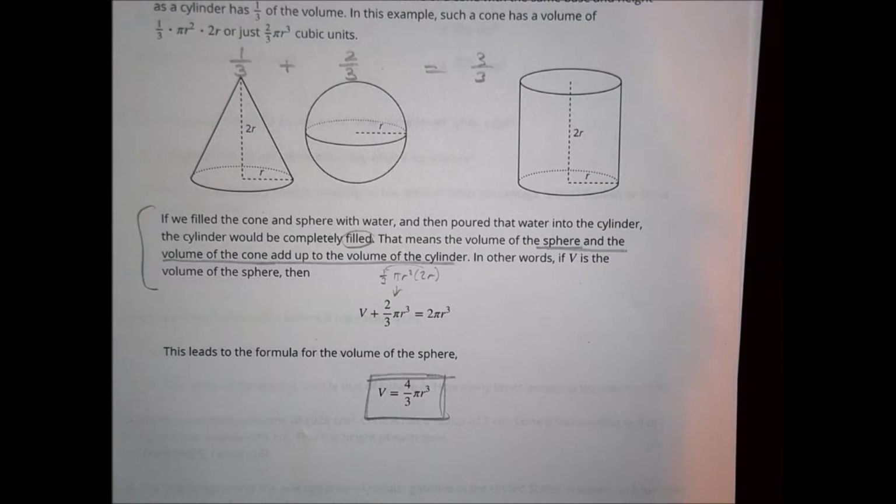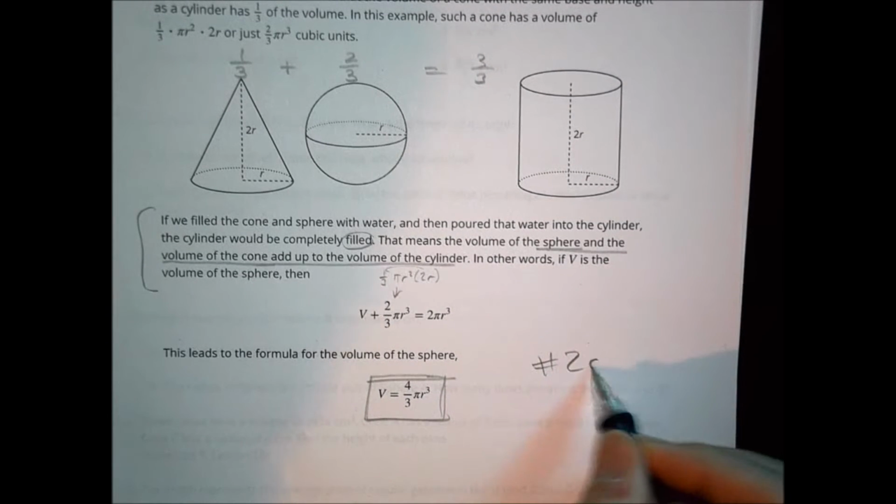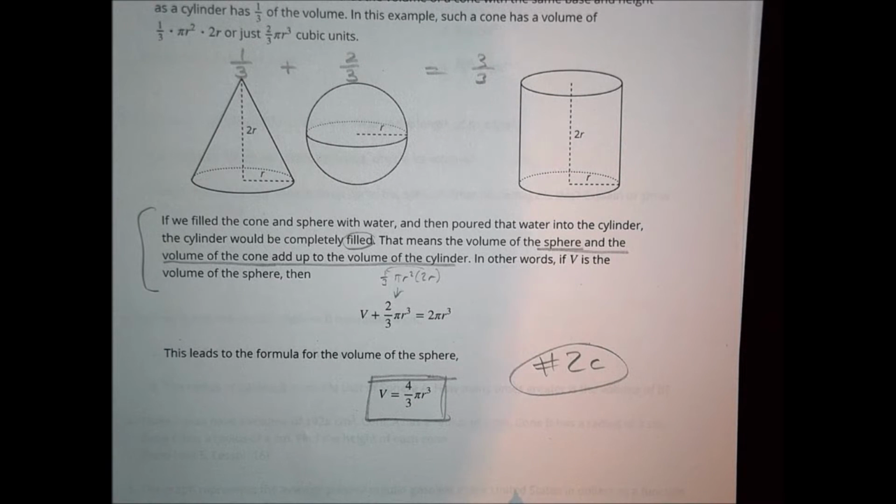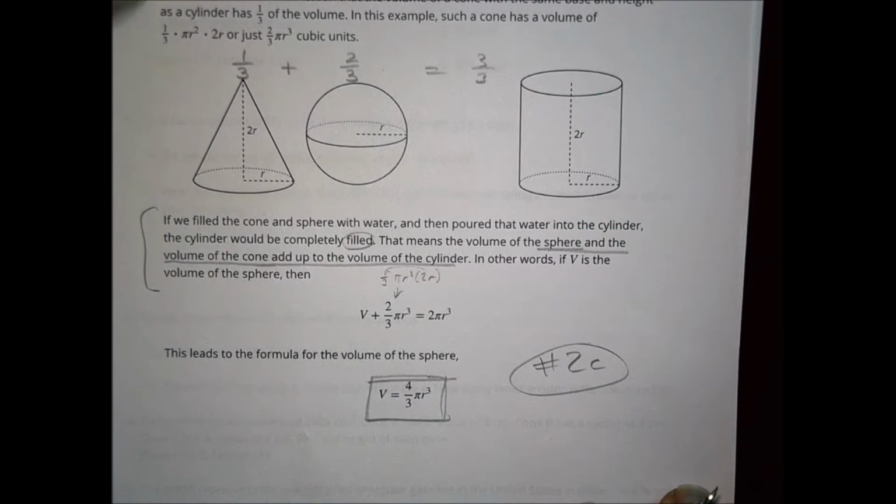So let's start your homework. There is one tricky one, number 2C. It's a little tricky. So if you get stuck there, just hang on, we'll come back to it, but the rest of them you should be okay with. All right, so pause, do your homework, and let's check some stuff together.